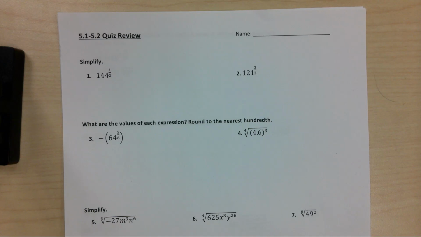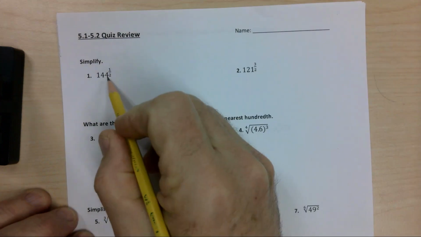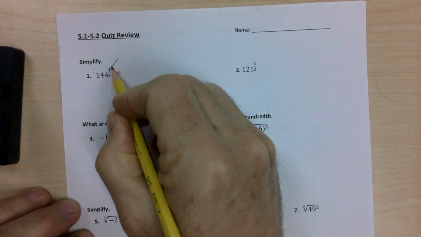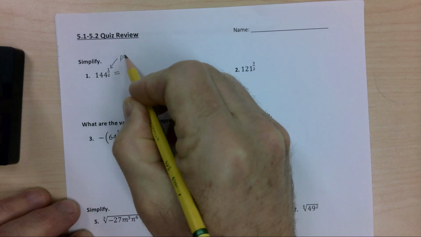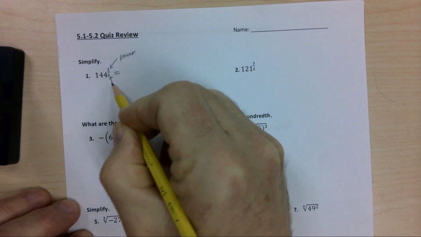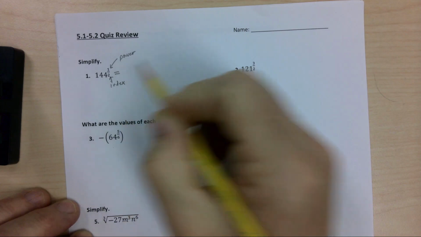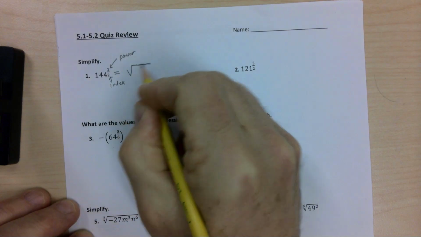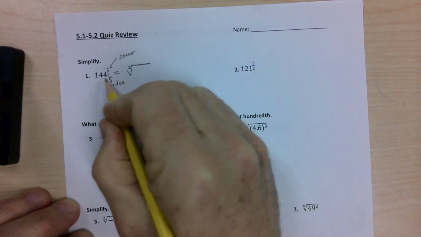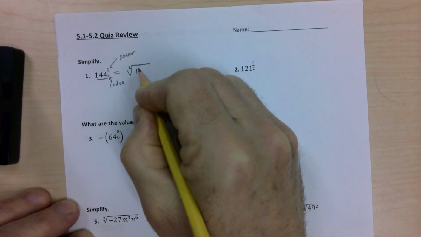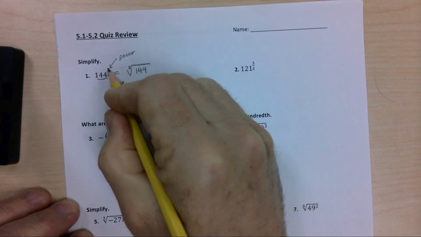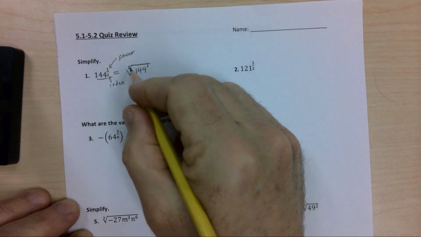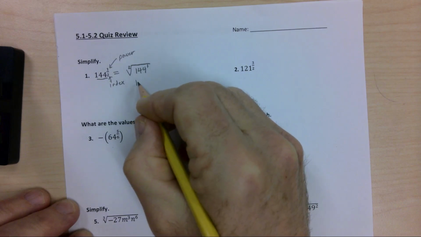Quiz. Here's your review, guys. 144 to the 1/2 power. Don't forget, that right there is your power. This right here is your index. And you are supposed to think of it like this. Index goes there. That goes underneath the radical. And that's your power. So really, this is just a fancy way of saying the square root of 144, which is 12.